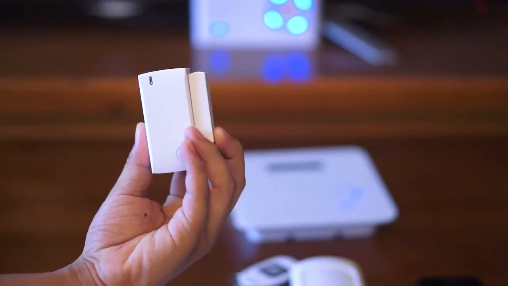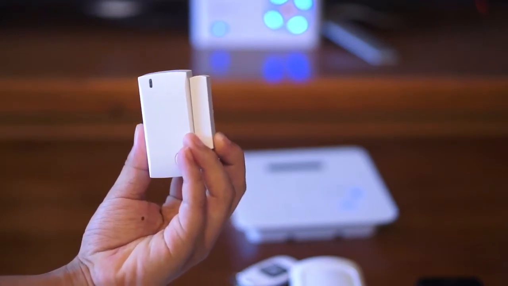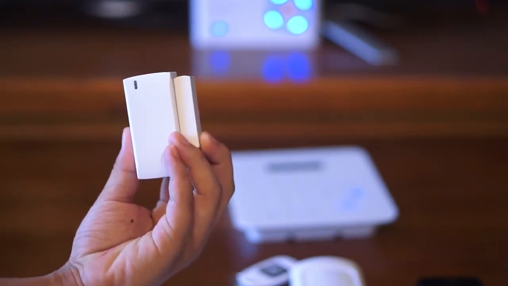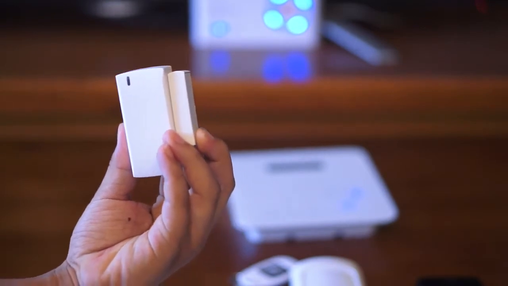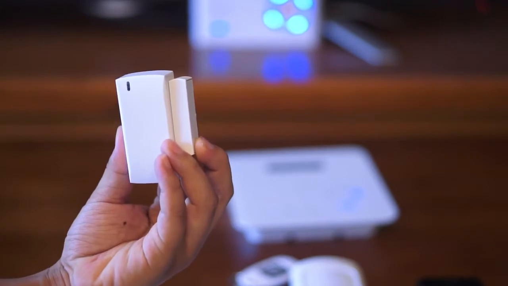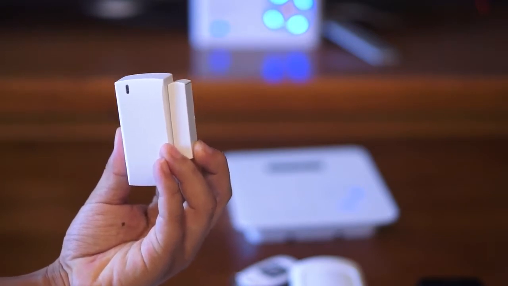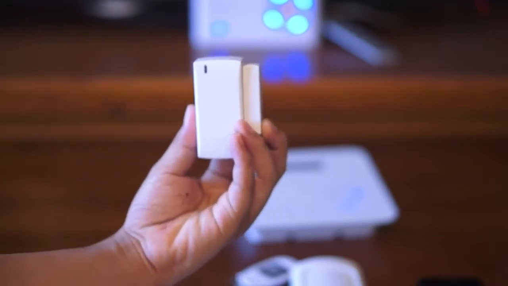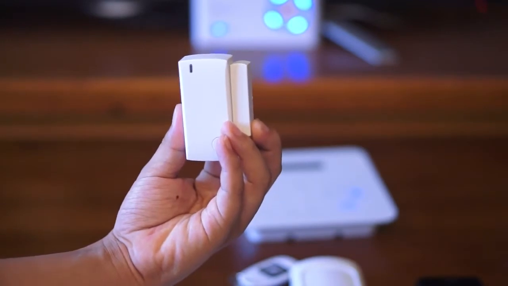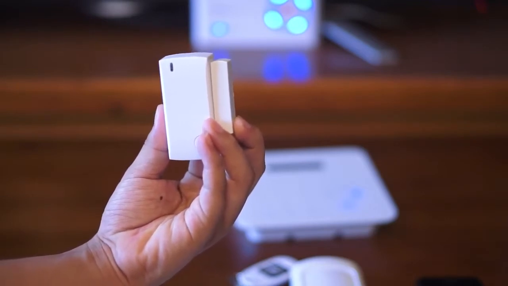For example, if you install the PIR motion sensor in front of the door and you have a visitor, the PIR motion sensor will automatically trigger, and the alarm panel will play the doorbell sound. I think this feature is quite useful. You will instantly know if you have a visitor.